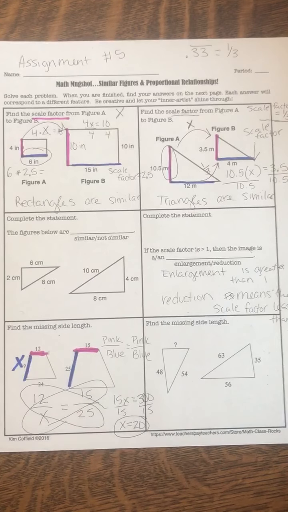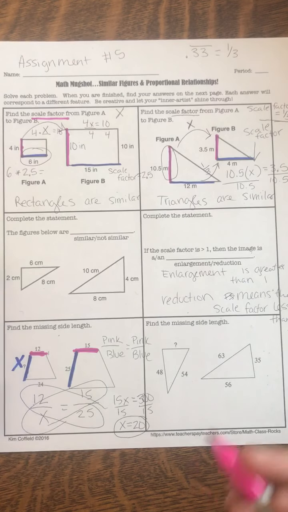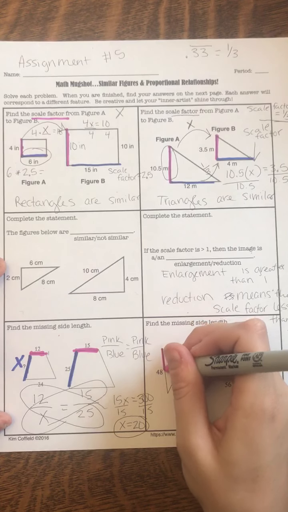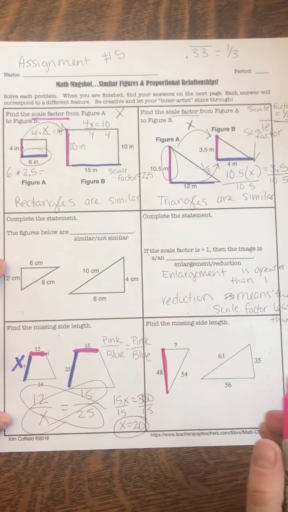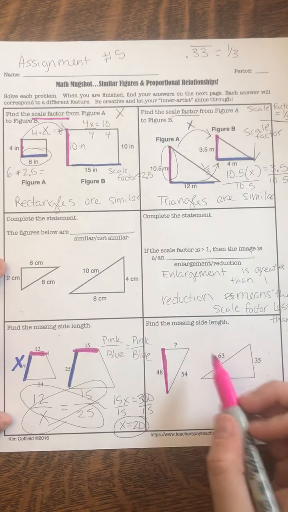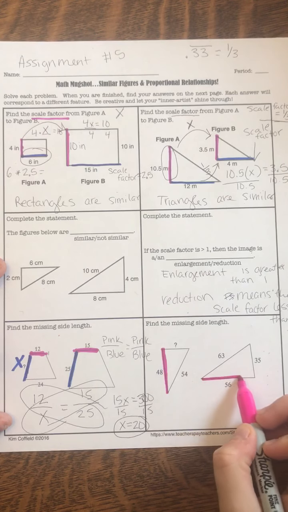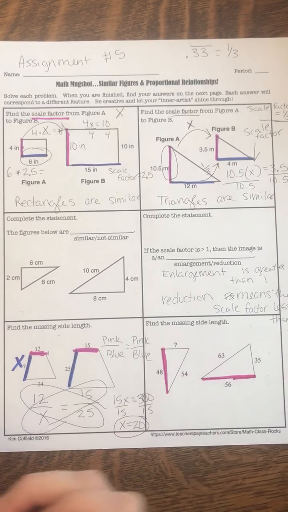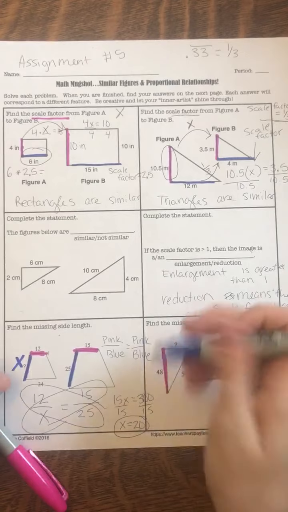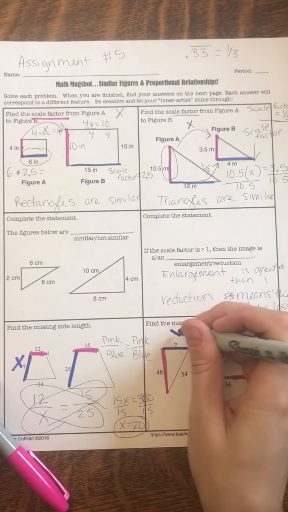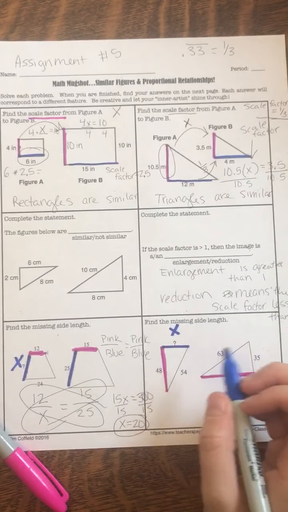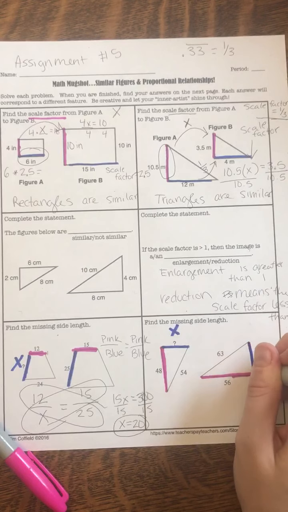Let's do it again over here. It's really helpful using colors to match sides. This is the long straight side of the triangle, and that matches with this long straight side of the triangle. Again, the question mark is going to stand for X, and that's the smaller side of the triangle, which matches 35.